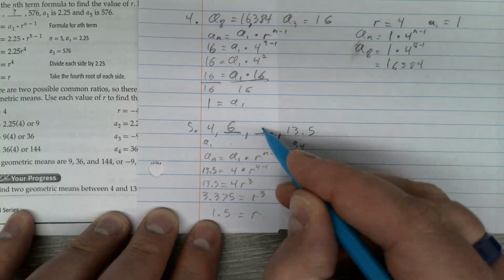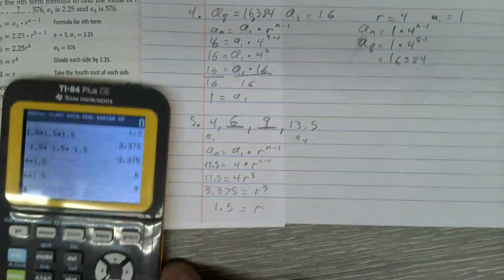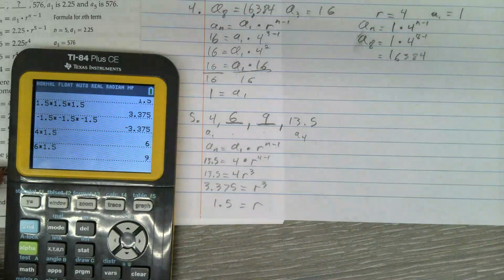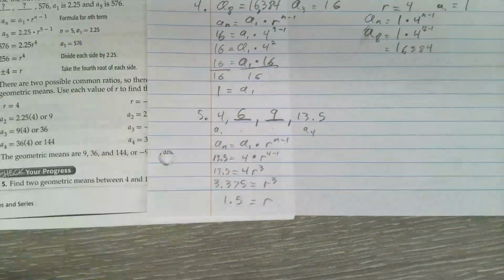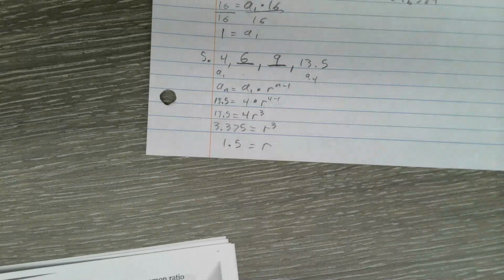So it should be 9. And I'm checking on my calculator, right? I'm not just doing the arithmetic in my head and then moving on. I'm checking. I could have just plugged these into my calculator the first time instead of trying to do it in my head. Either one would be fine. So that's the answer for check your progress 5.